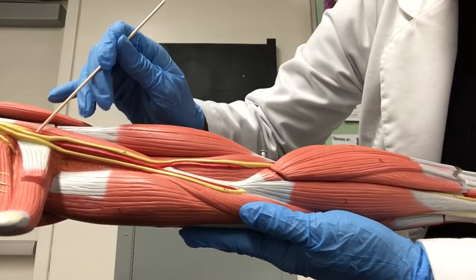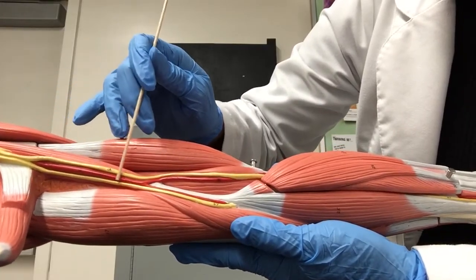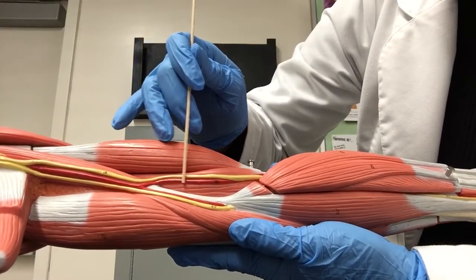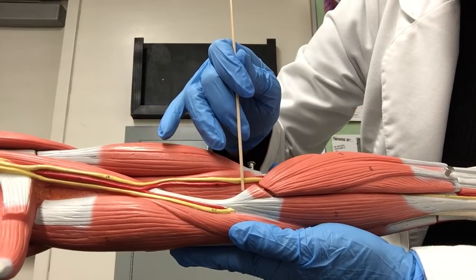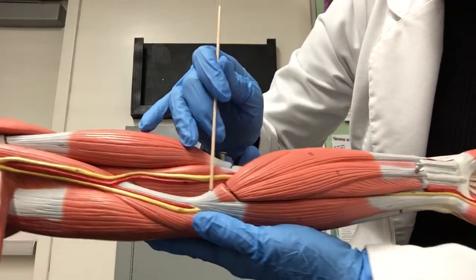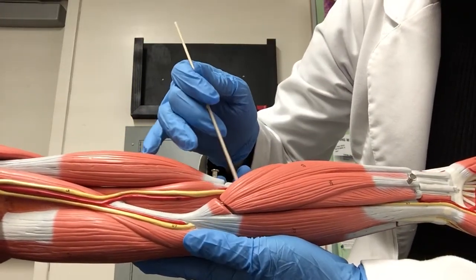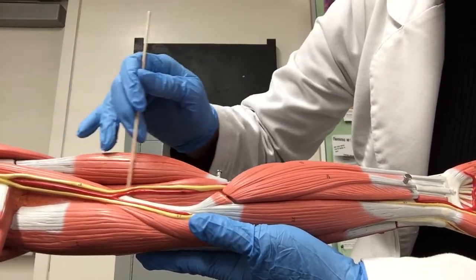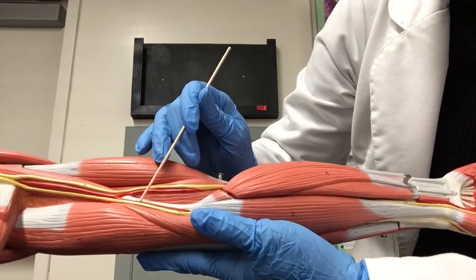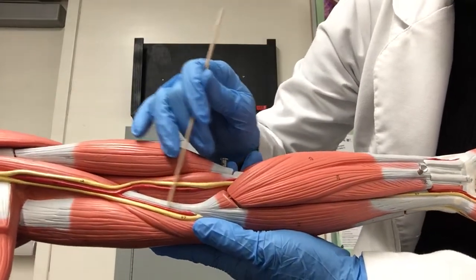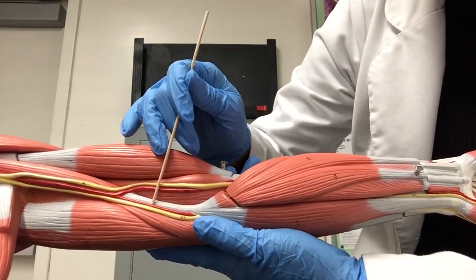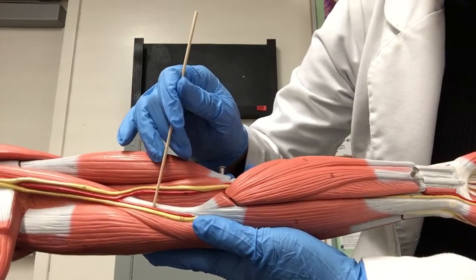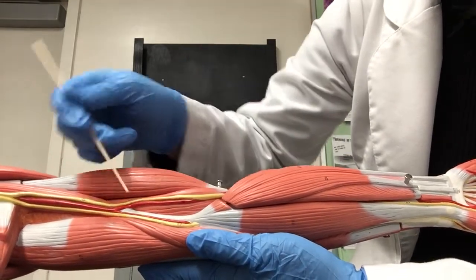So here's our brachial artery, kind of goes up here, all the way to your antecubital region, right? So that's a brachial. Now this little branch over here is called ulnar collateral artery because it's on the ulnar side, right?